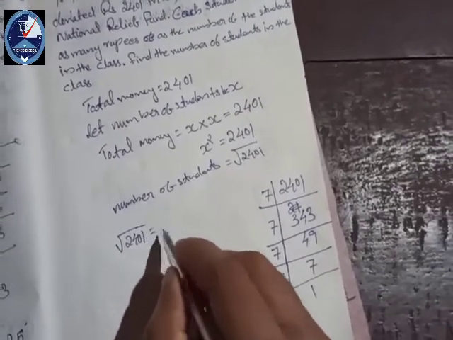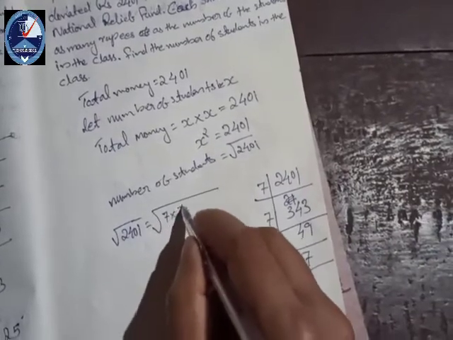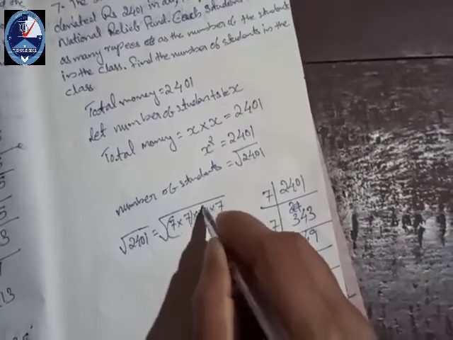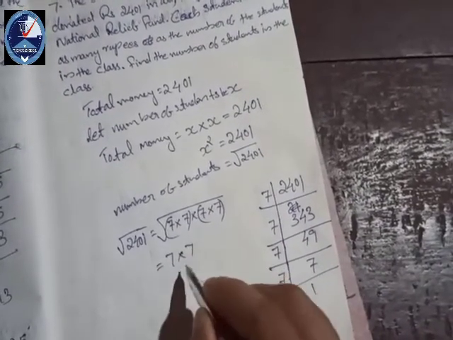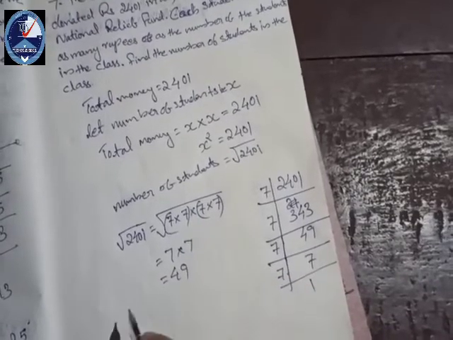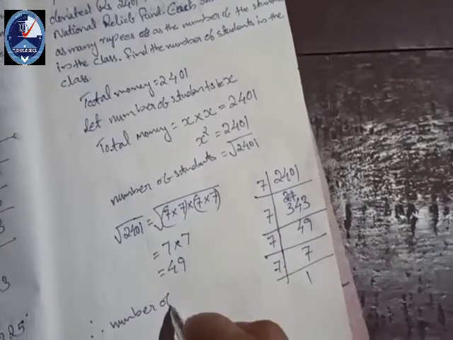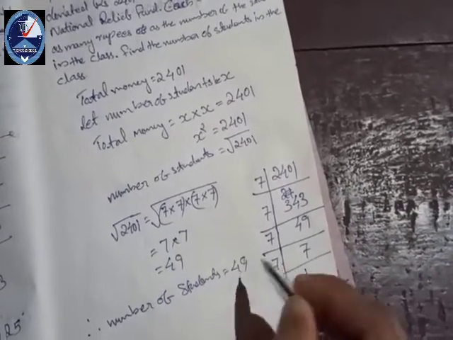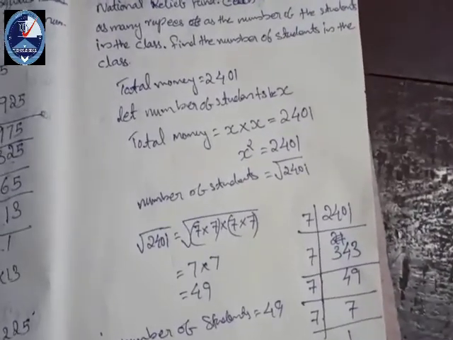So root 2401 equals root of 7 appearing how many times? 4 times: 7 into 7 into 7 into 7. Then we make the pairs. There are 2 pairs, so we write 7 into 7 equal to 49. Therefore the number of students is 49. In the same way we can do the 8th question also.